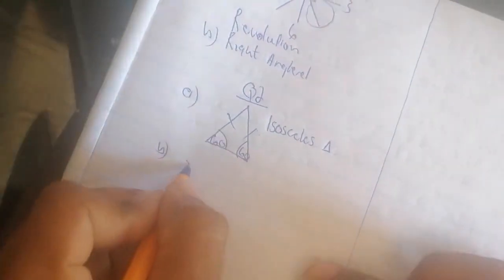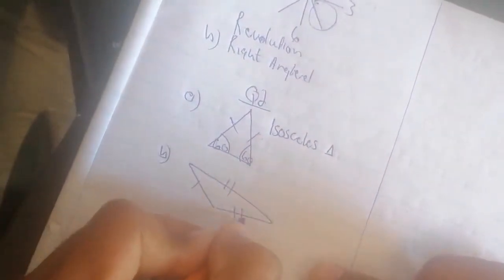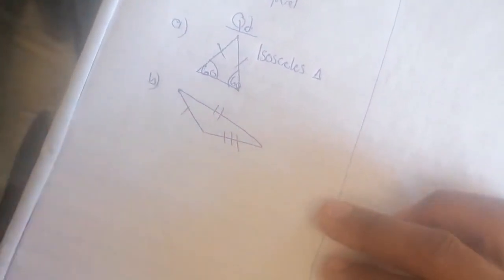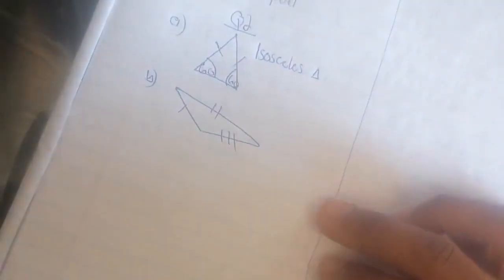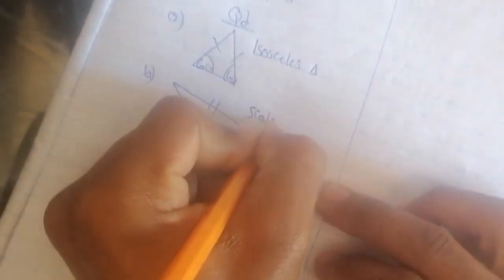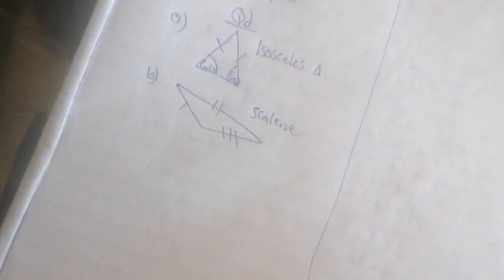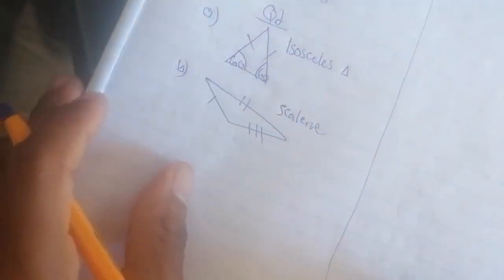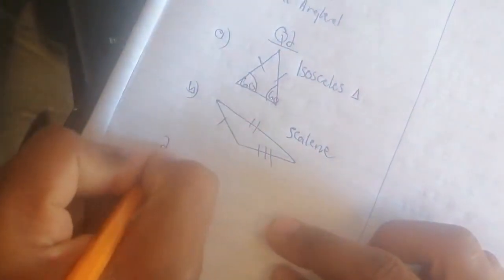Now B, they have this 1, 2, 3. So that is to say all three sides are not equal, therefore all three angles are not equal. And what triangle is that? Is it not scalene? I'm not very sure, guys. It's been a very long time not revisiting this grade 8 syllabus. I think this is a scalene, but if it is not, go and find out what it is. Right, so I'm not going to stress myself with that. So let's go to question 2.1.